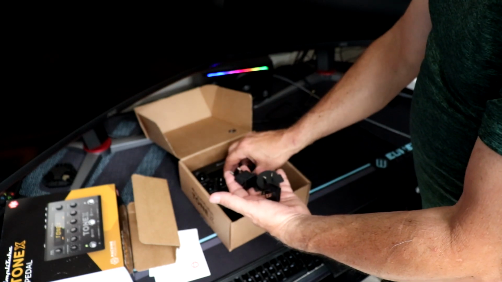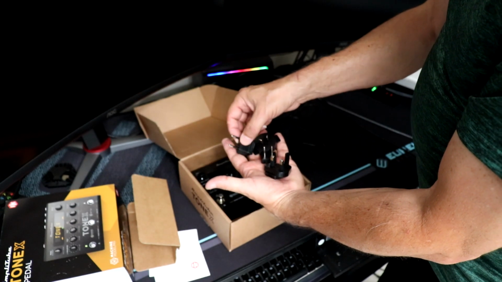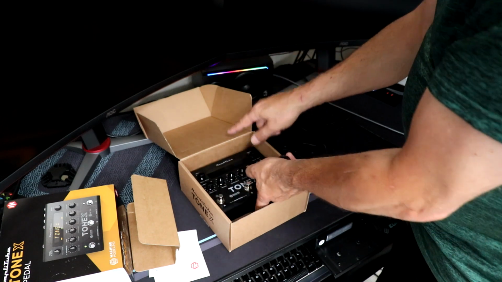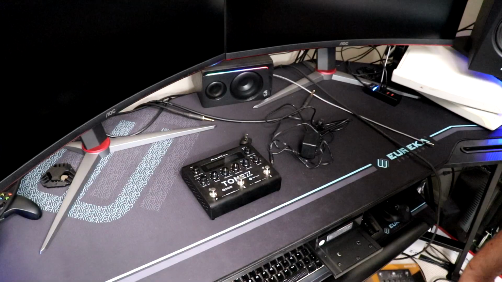So depending on what country you're in, I guess, is how these things are going to work, okay? So we are in America, so we use this one right here. These are the ones we're not going to use. So what we're going to do is take the Tonex out of the box, okay? Throw it over there.